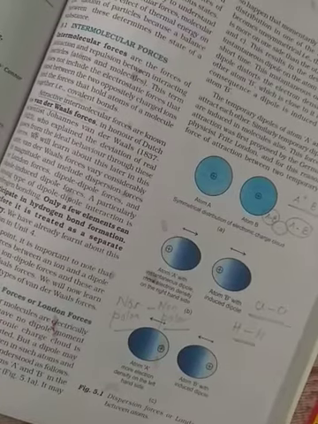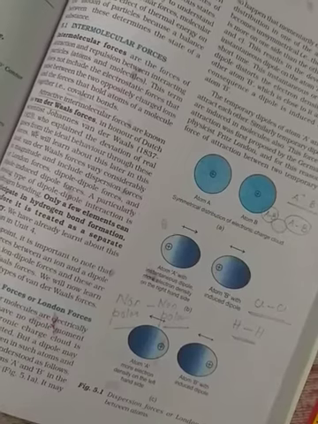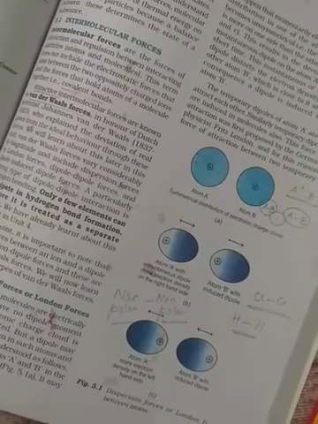Next class we will discuss the thermal energy and the relative intermolecular forces, and then we will start the various gas laws.